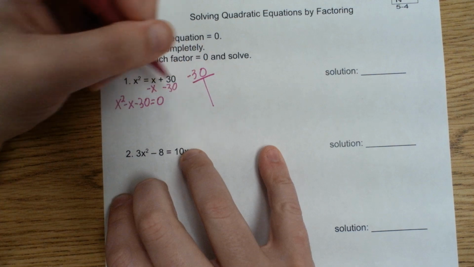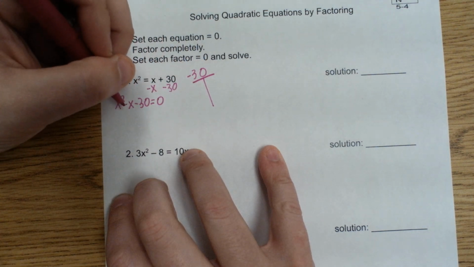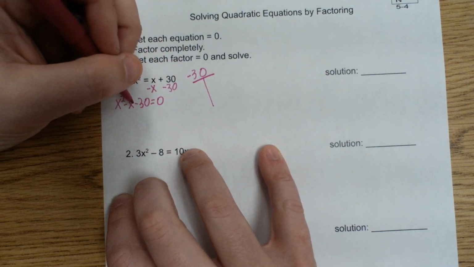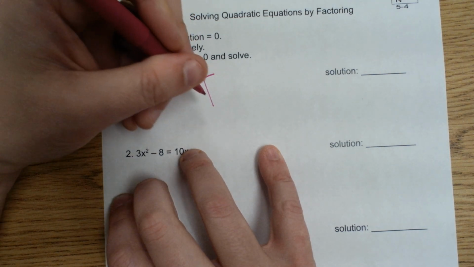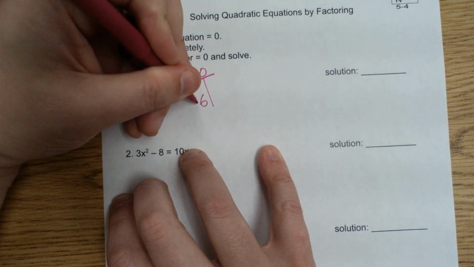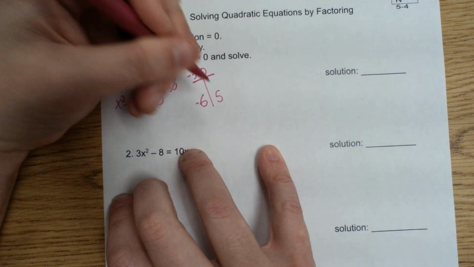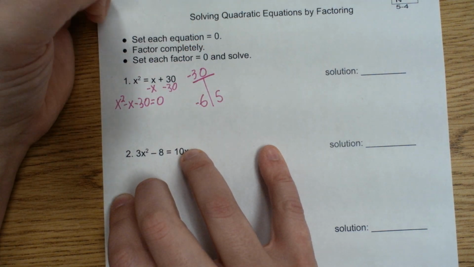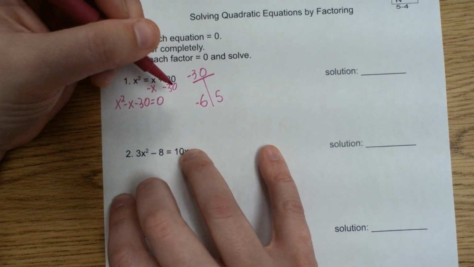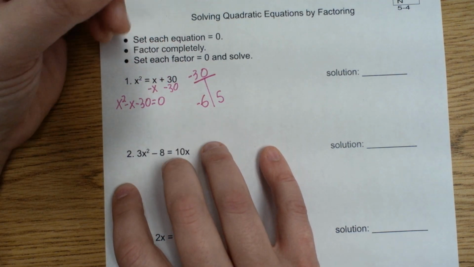So that means my larger number is going to be the negative, but I need ones that are as close together as possible. What I end up with is negative 6 times 5, and when I add those together, it gets me a negative 1.